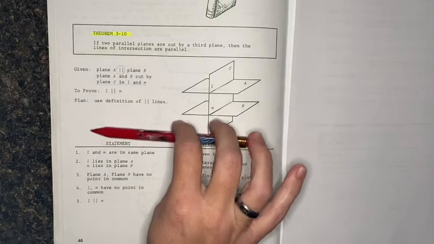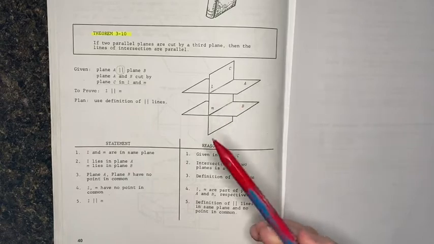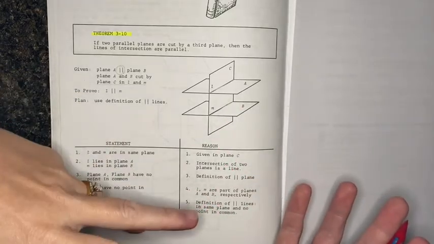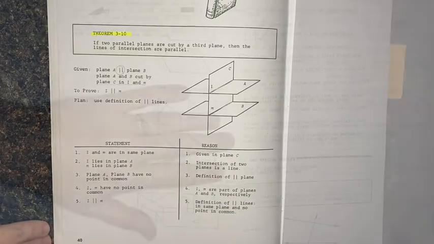Now, like I said before, I'm reading through this. These proofs are much harder and more complicated than the proofs that we are working on. But I just want to show you how they got from point A to point B.